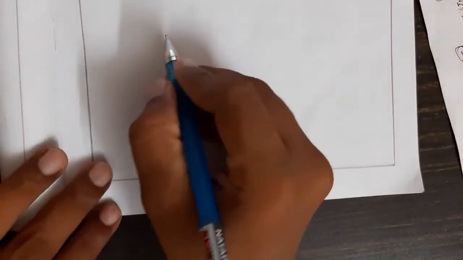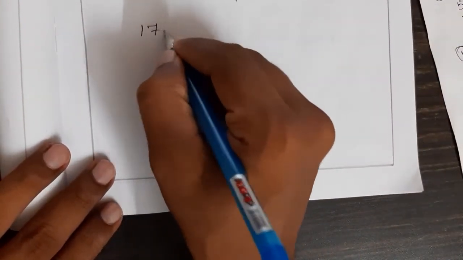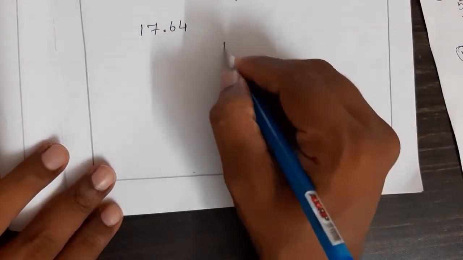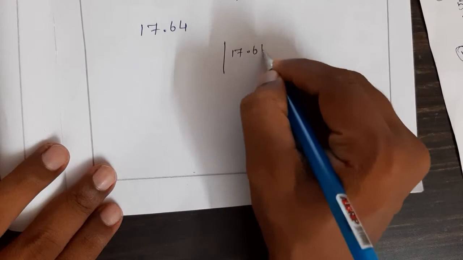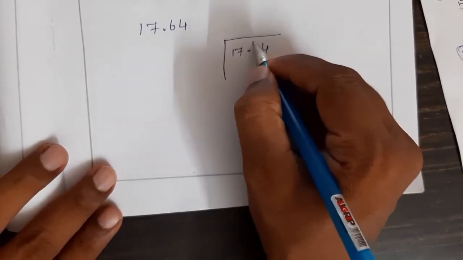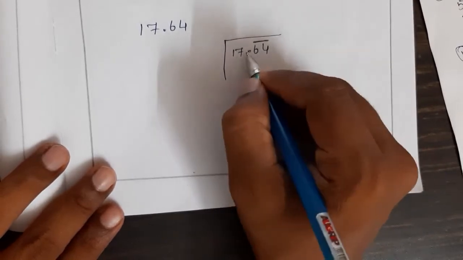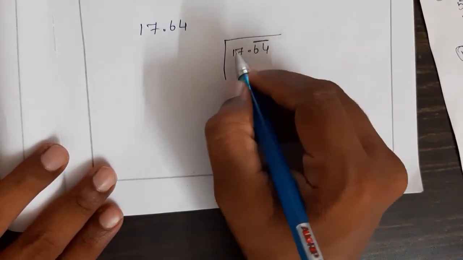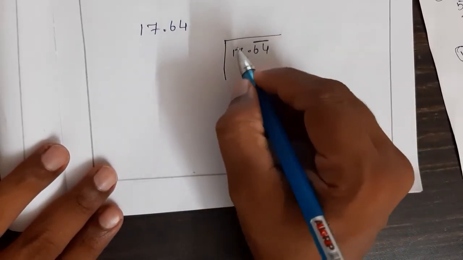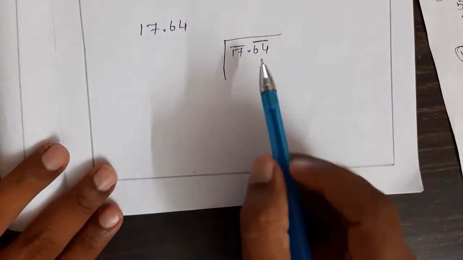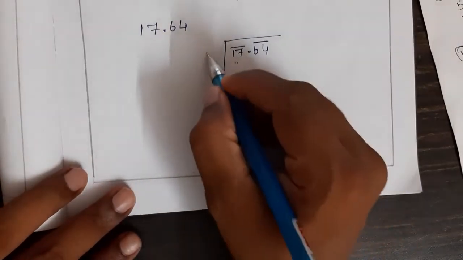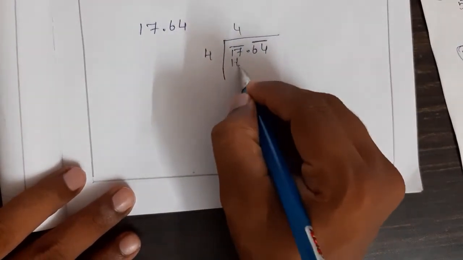So let me choose the decimal value 17.64, which is a square number. The same 17.64 we will write in the division format, and we'll pair. For the pairing, we'll put a bar from the ones place. You have to start from the ones place. Always remember that, not from the left end. From the right end, that's the ones place. So here also we will have a pair. And 17 is not a square number. Less than 17 is 16. That's 4 4s are 16. So 4 into 4 is 16.